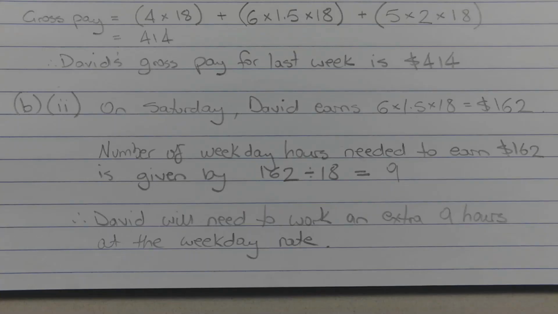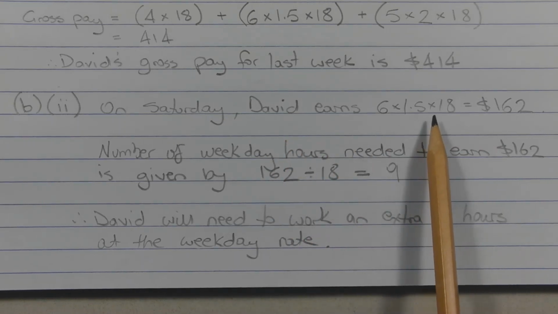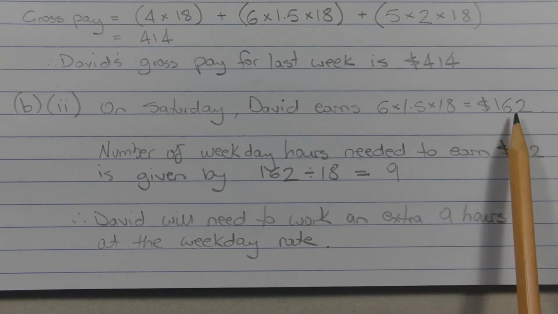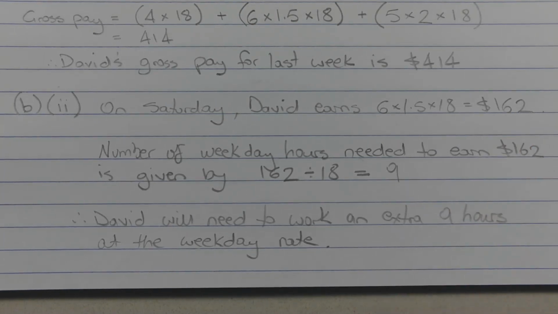On Saturday, David works 6 hours at time and a half. So David would earn 6 times 1.5 times 18, which equals $162 on that day. Now the number of weekday hours needed to earn $162 is given by 162 divided by the weekday hourly rate of $18 per hour, and that equals 9. Therefore, David will need to work an extra 9 hours at the weekday rate.